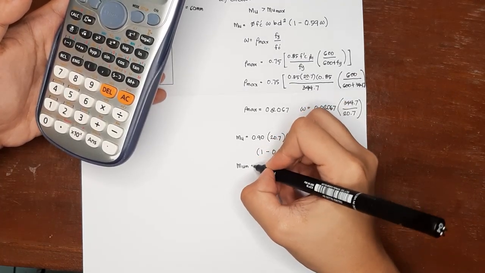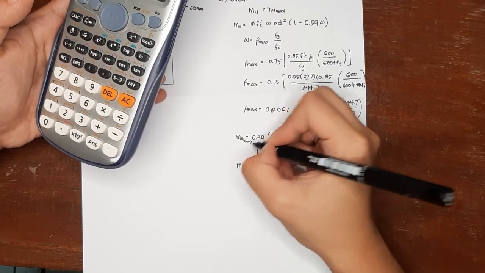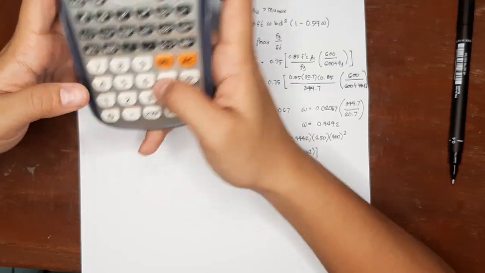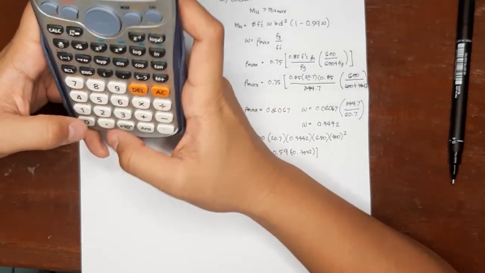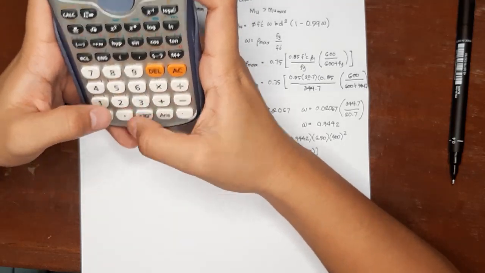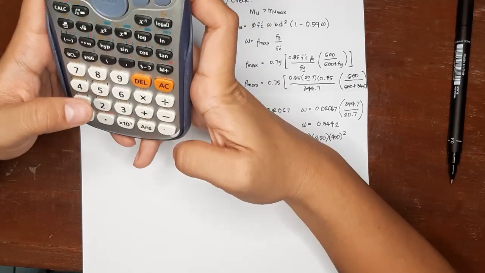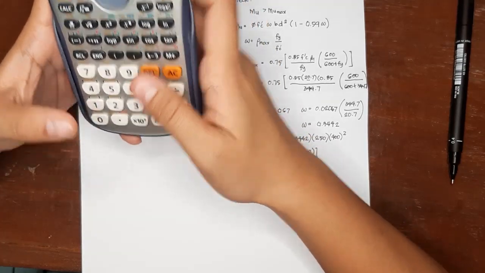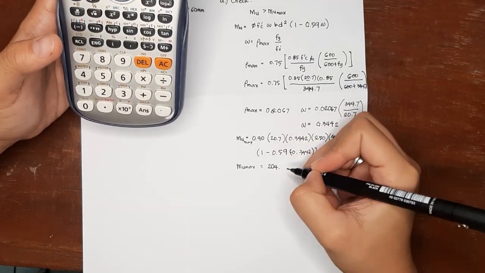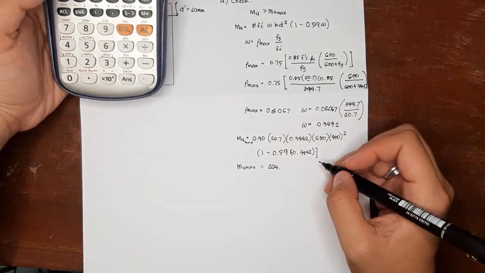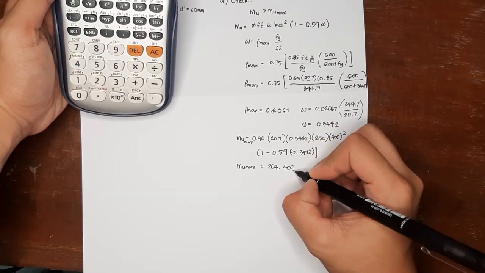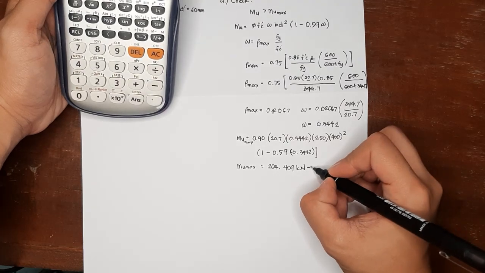Your maximum Mu would be equal to 204.409 kilonewton meter.